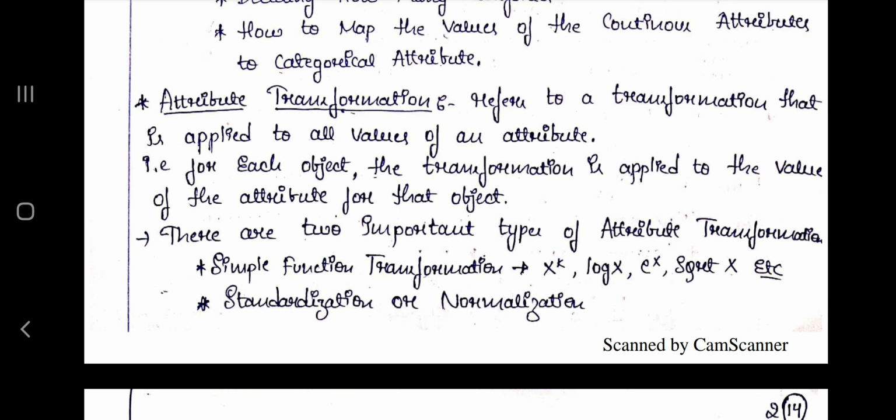So these many steps you have to compulsorily do before giving the data to the data mining process, so that it will be very efficient and very fast, and more accurate results will be obtained. If you give very bad data to the database, obviously you will get useless results. So make sure you clean the data and only then give it to the database.